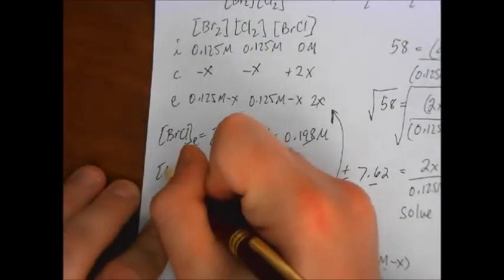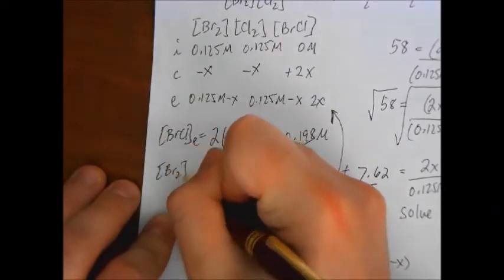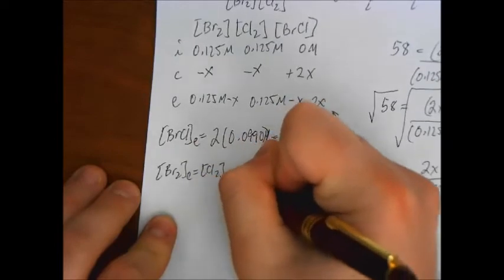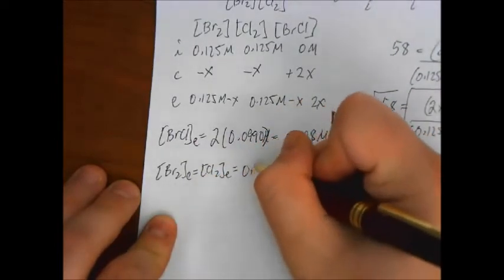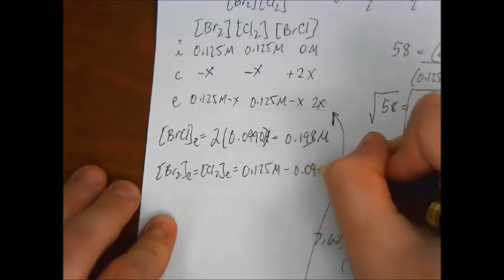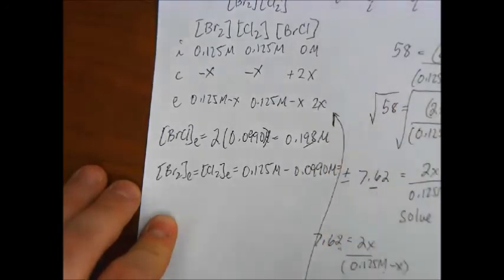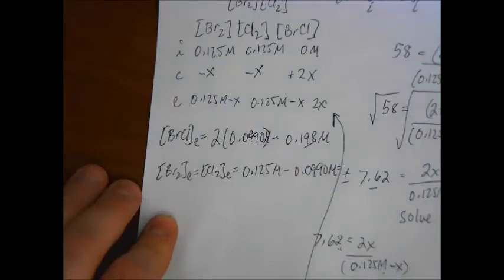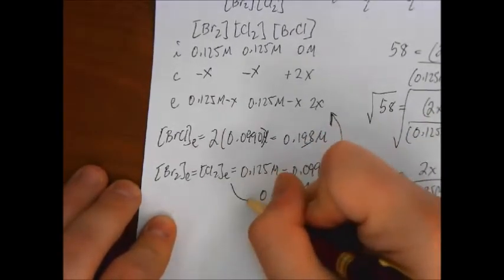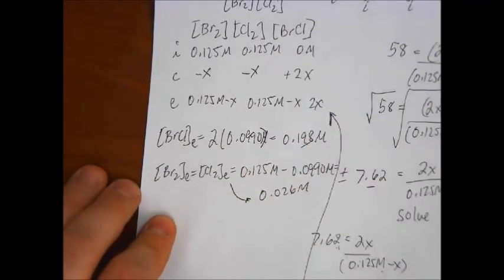And then our concentration of Br2 and our concentration of Cl2 at equilibrium is going to equal 0.125 molar minus that 0.0990 molar, which is going to equal 0.026 molar. So that's that concentration, and that's that concentration.